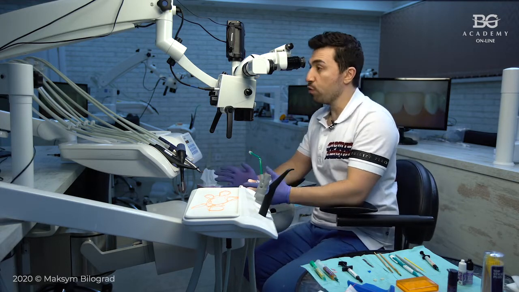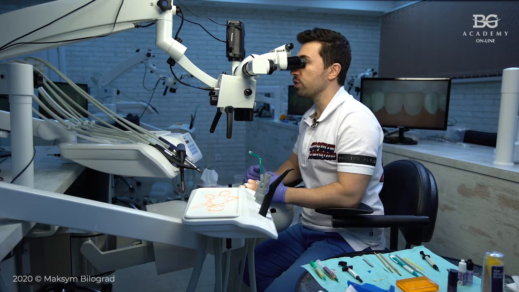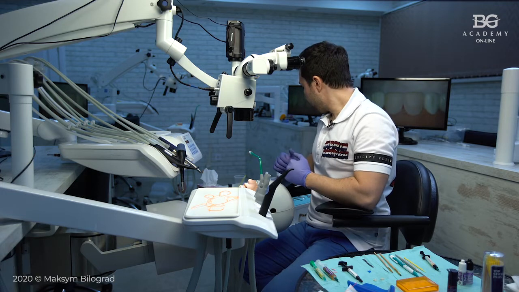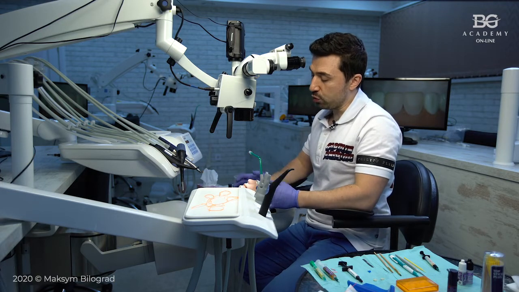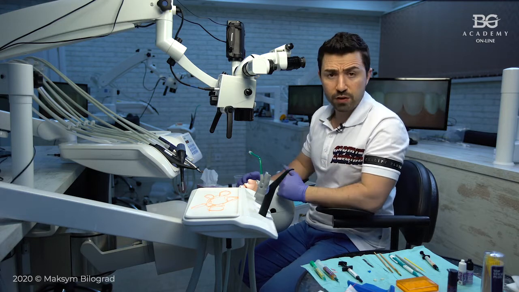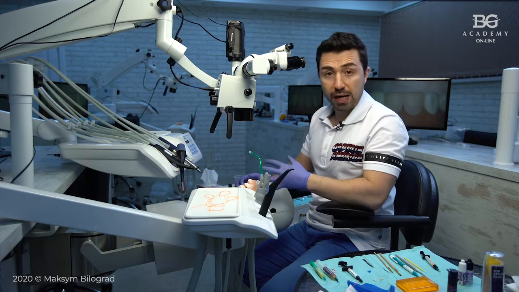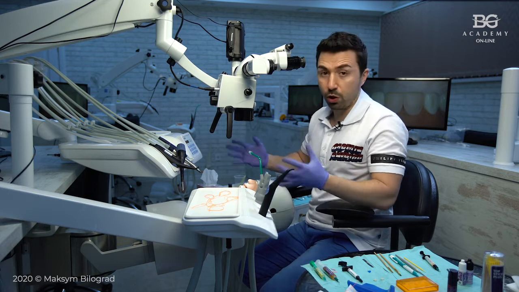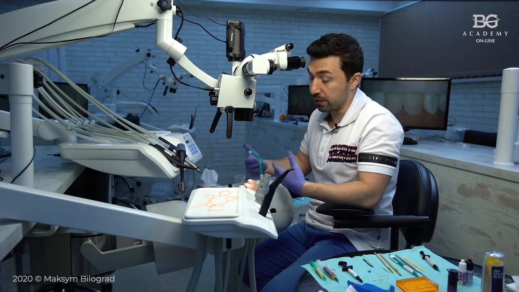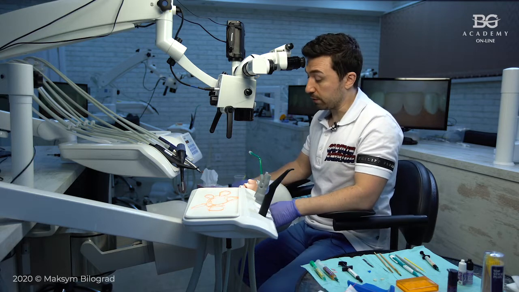Once we remove provisional restorations, personally I do spot etching and spot bonding for provisional veneers to stabilize them for the long term, because from 1 week to 2 weeks the patient can have these provisional restorations from our side.